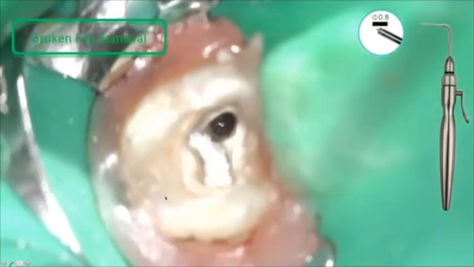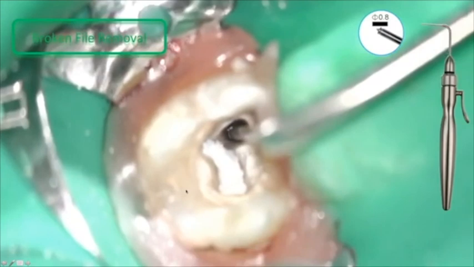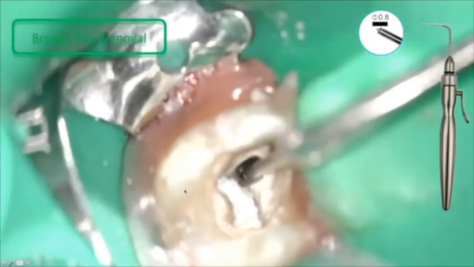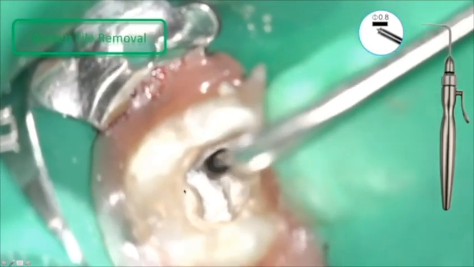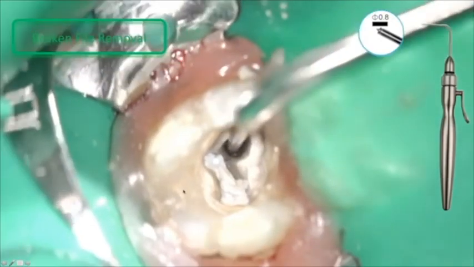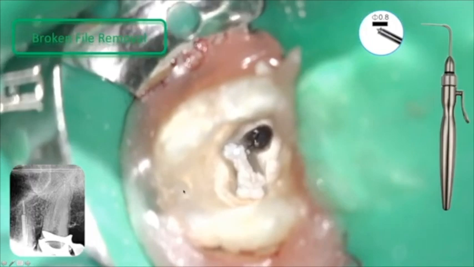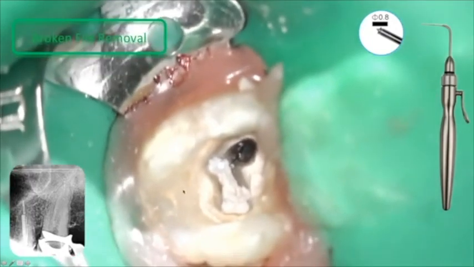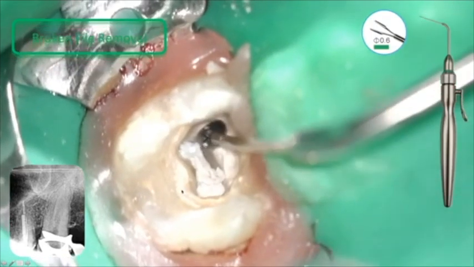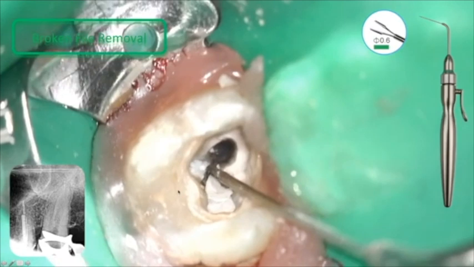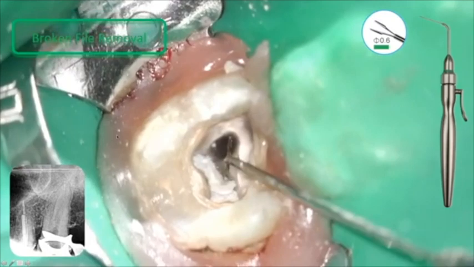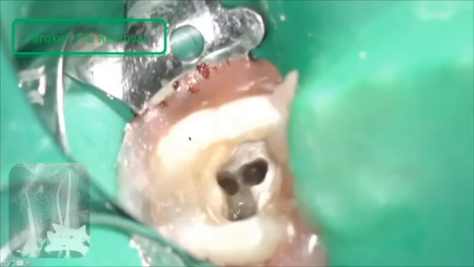So now I'm moving to the extractor of Zoomax. Here, when I have 1 millimeter of the instrument free at the coronal part, I can try to grasp it with the extractor. First time, second time, and at the third time I can grab it and it's out. I can see it, it's at the entrance of the canal. Now I switch back to the micro tweezer and I catch it. So this is for the maxillary teeth.